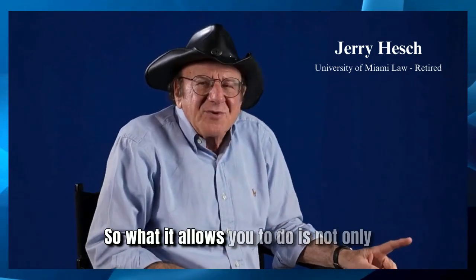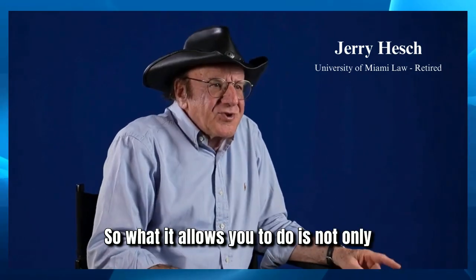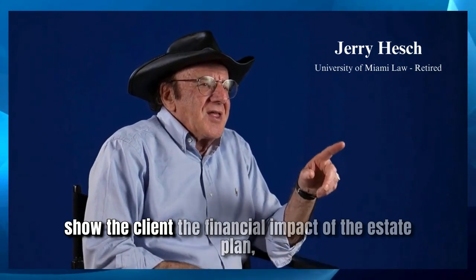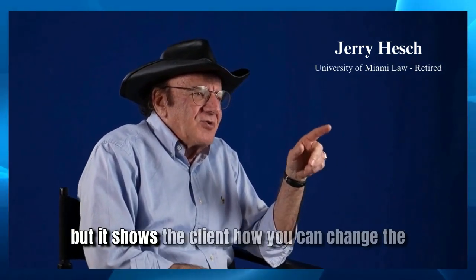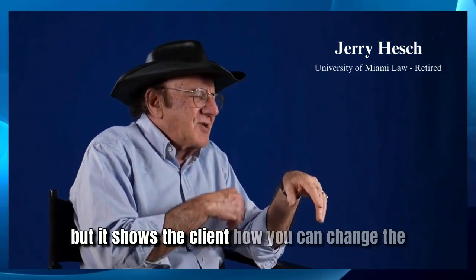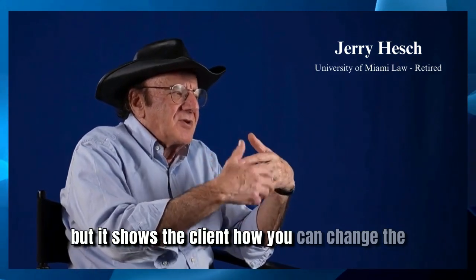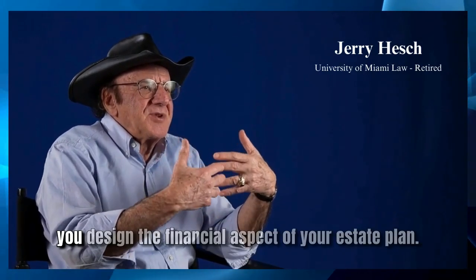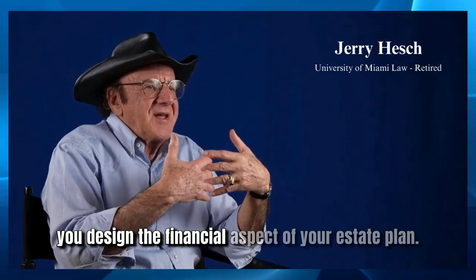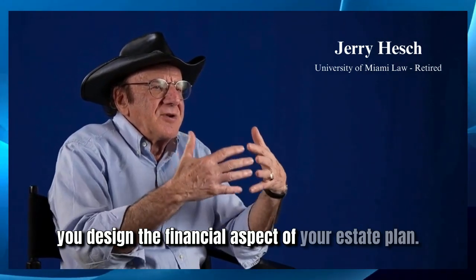So it allows you not only to show the client the financial impact of the estate plan, but also how you can change the assumptions, and the client can then help you design the financial aspect of your estate plan.